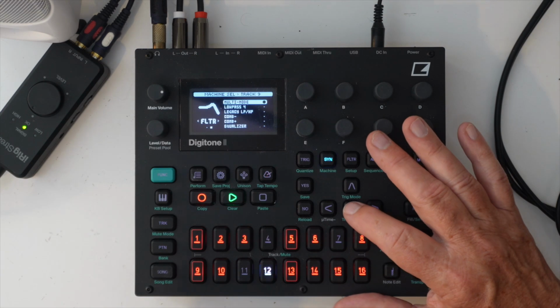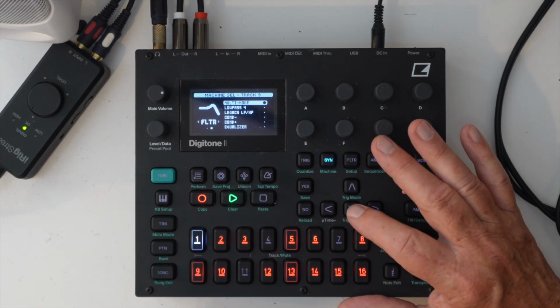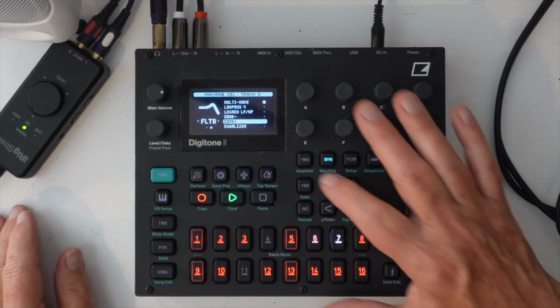Right, so I wanted to go into the filters here, and that's where we're going to have a bit of a play now. Comb filter.